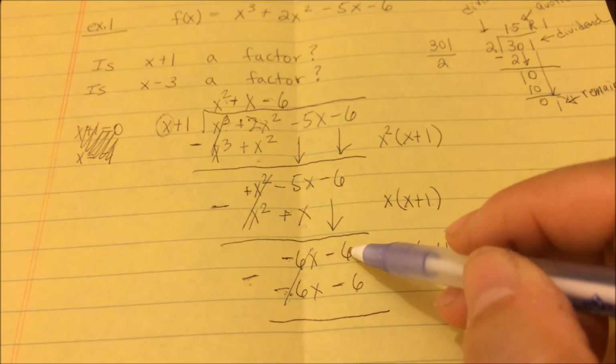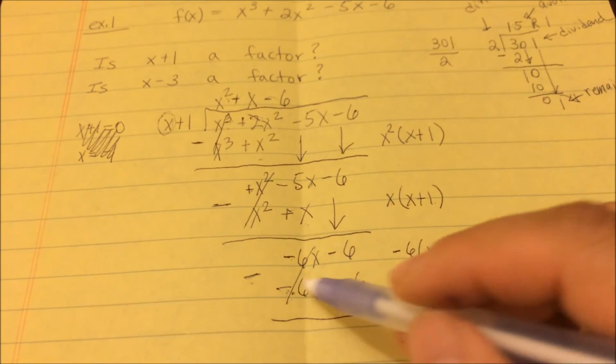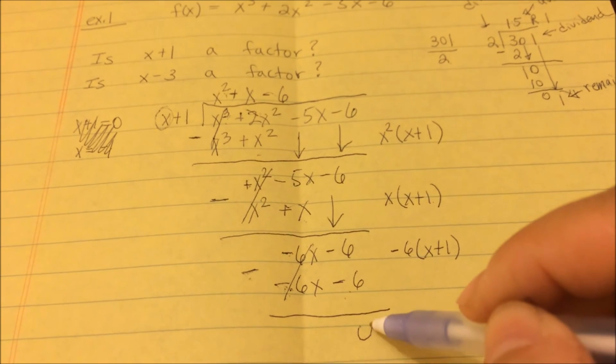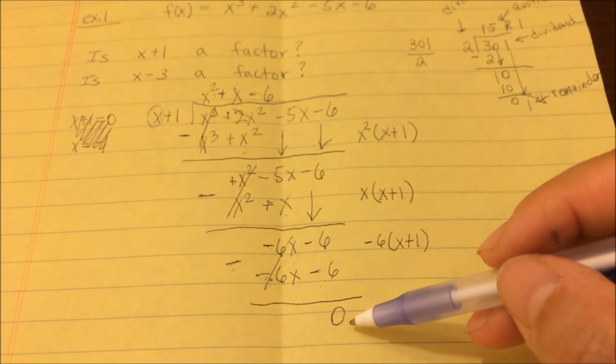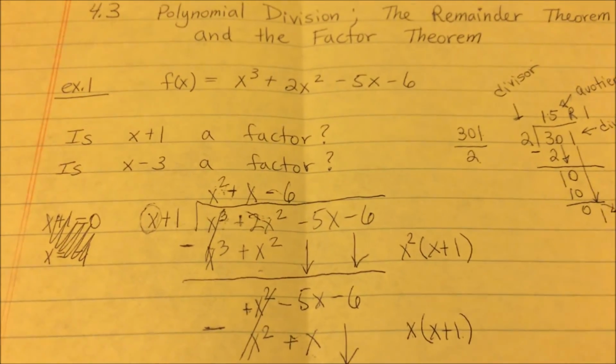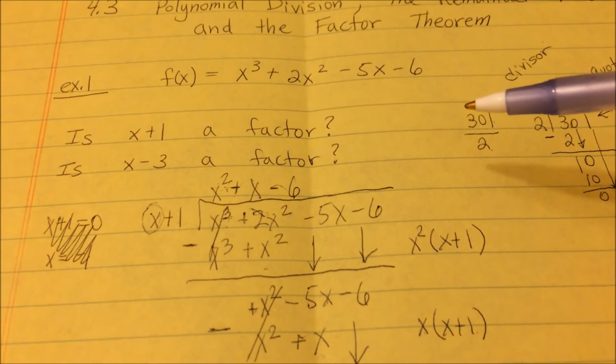Okay. Then you also have this one right here. So it's negative and minus is plus again. So this is going to become 0 right here. So in our case, the remainder is 0, so we don't have a remainder, okay? So is x plus 1 a factor? So this is similar to what we did: is this a root?